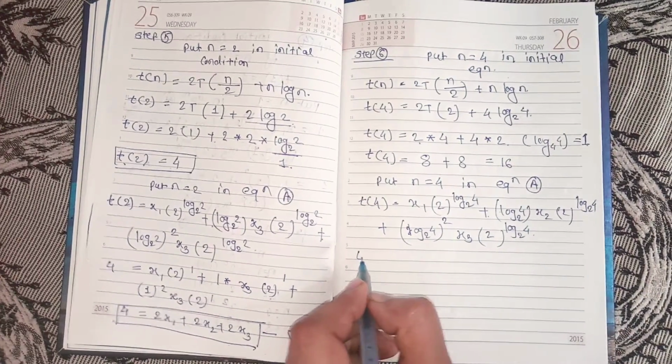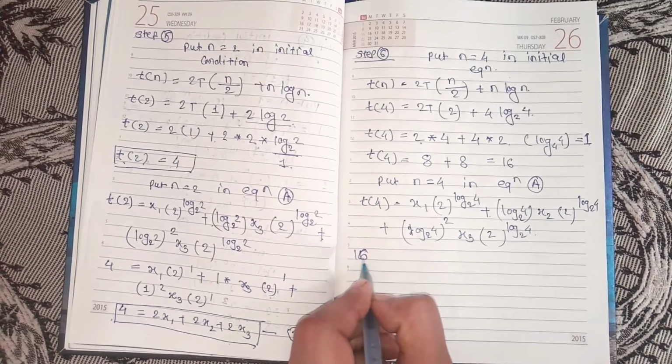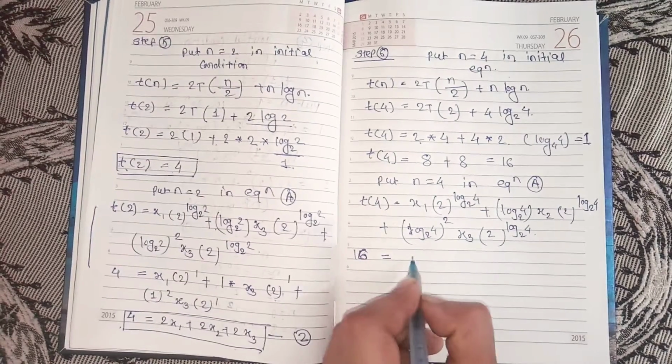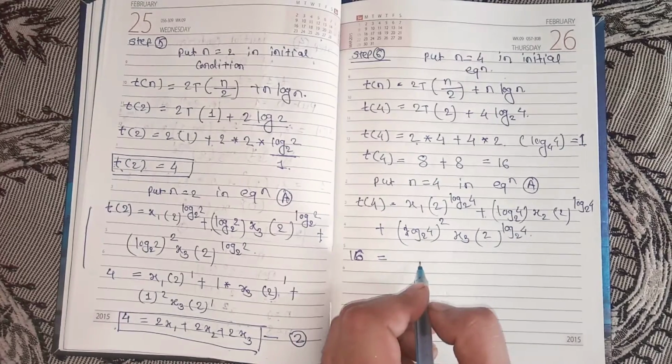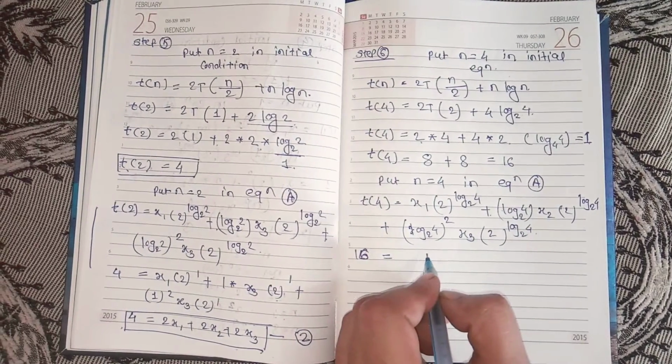Fine. So T of 4 is 16 here, equal to x1 into log base 2 of 4.